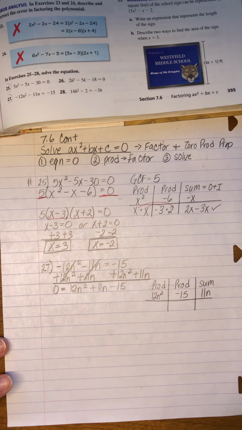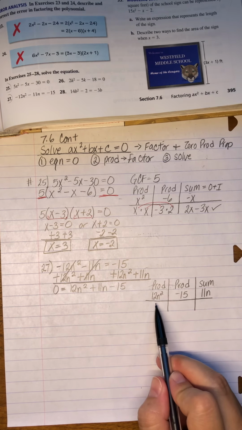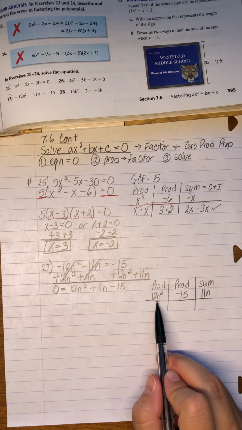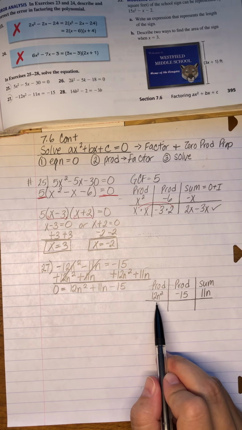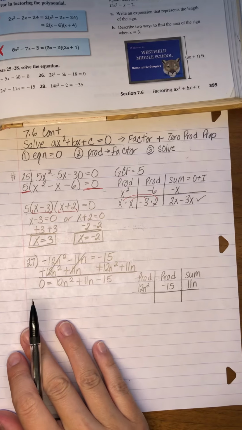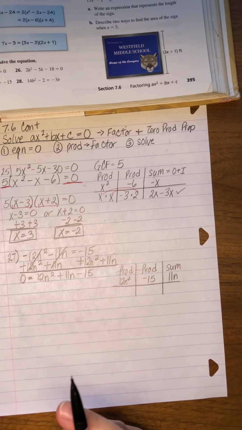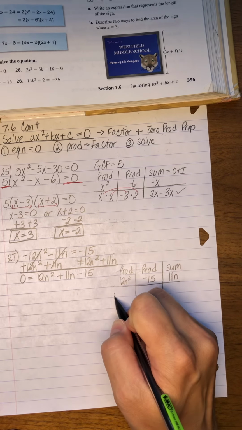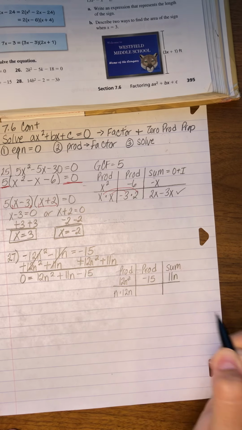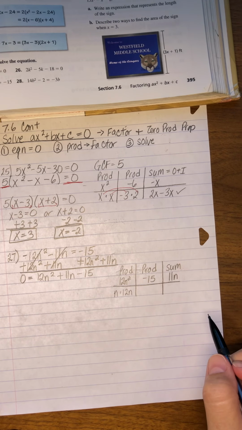Okay, let's see. Well, I know that I need to get a positive 12n squared. There are a number of different ways that I can do this, so it's just trial and error. Let's try to figure out the best way. What if it was n and 12n? Let's see if I can make this work.